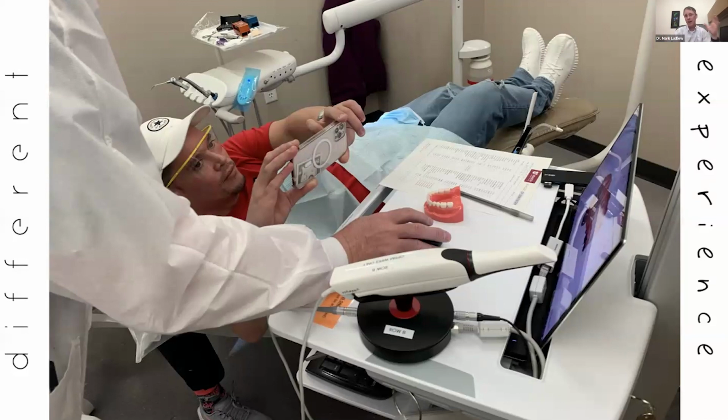I have never, ever to this day taken an impression on somebody and had them go, oh, doc, can I go ahead and take a picture of this? That's the best one I've ever seen in my entire life. Okay, it doesn't happen, but I see this happen all the time with scanning.